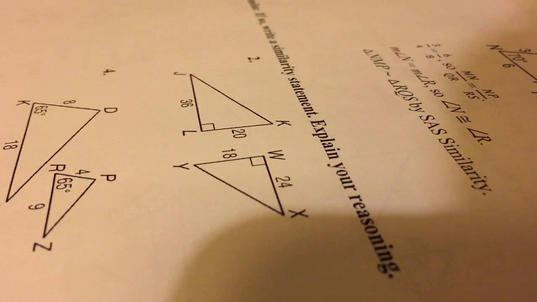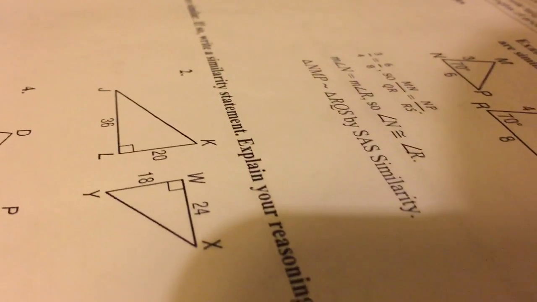So the first thing is that we are talking about similar triangles. Remember, similar triangles are not congruent. Everyone with me? Are they congruent? No. Similar triangles have a few things in common.